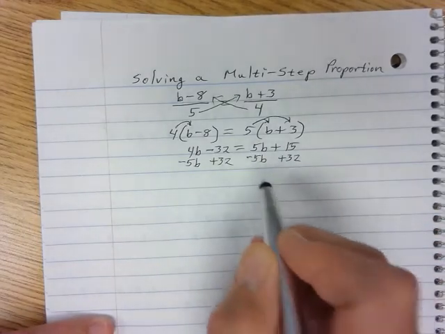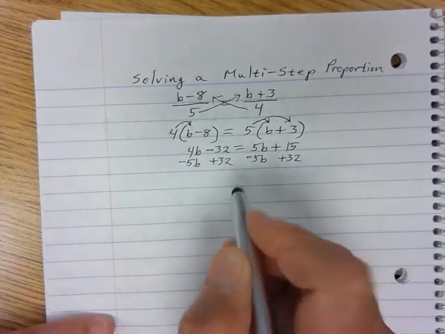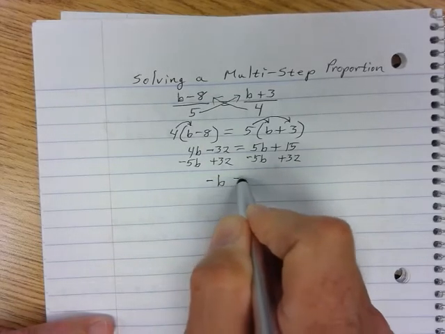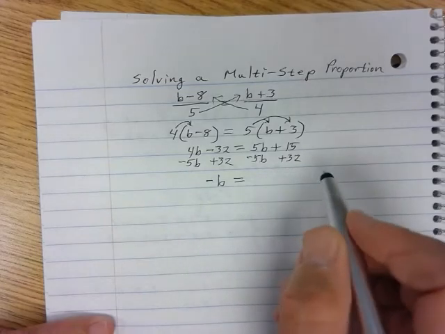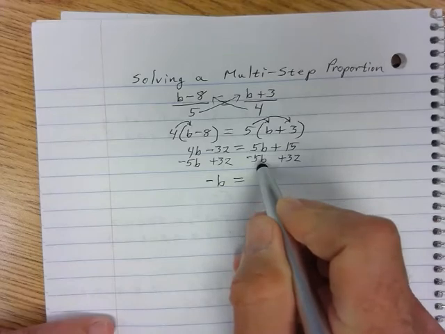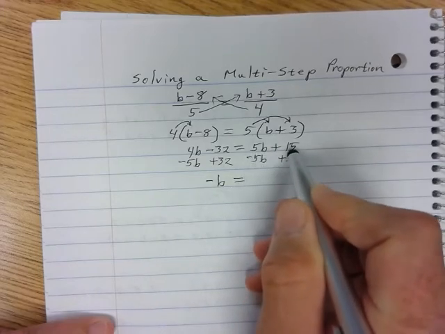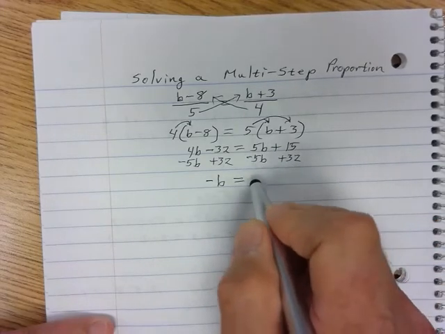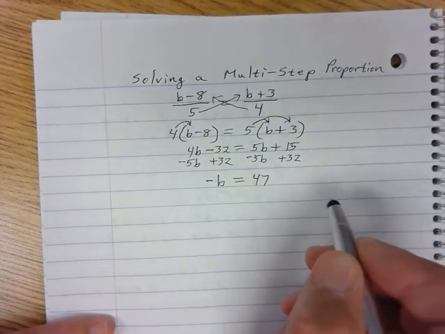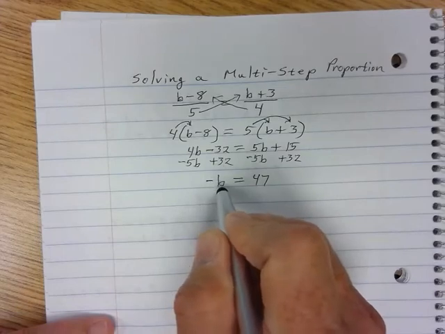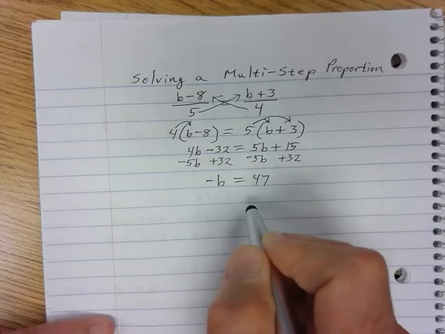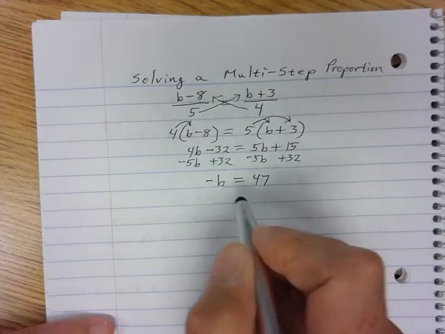the equal sign. So 4b minus 5b is a negative 1b, or just a negative b. And that's equal to 15 plus 32. See, the 5b minus 5b is gone. That's 0. So we have 15 plus 32, and that's 47. So negative b equals 47. Now I can think of that logically as the opposite of b is 47, which means my b is the opposite of 47, which is a negative 47.